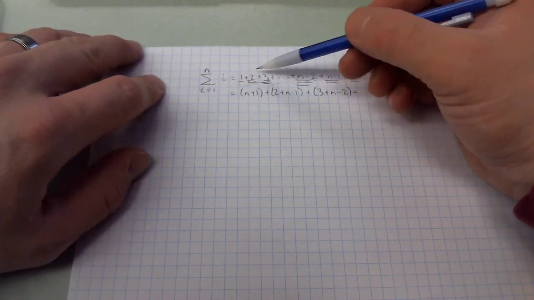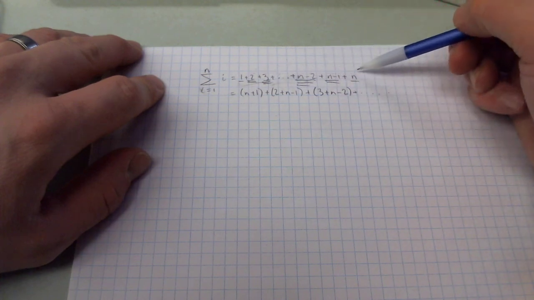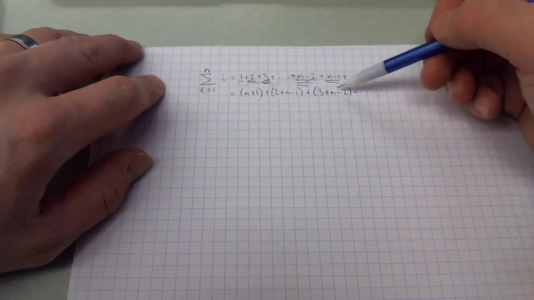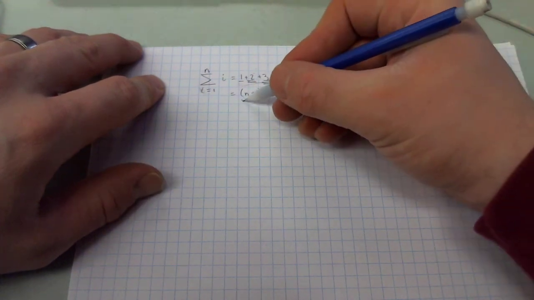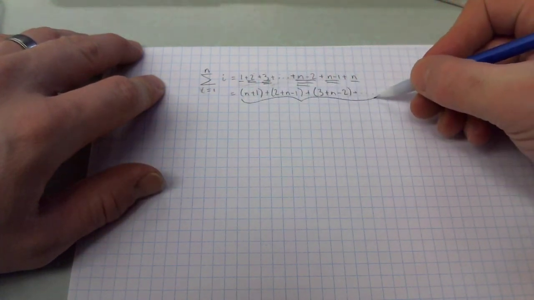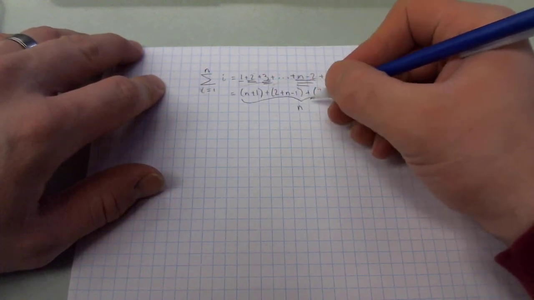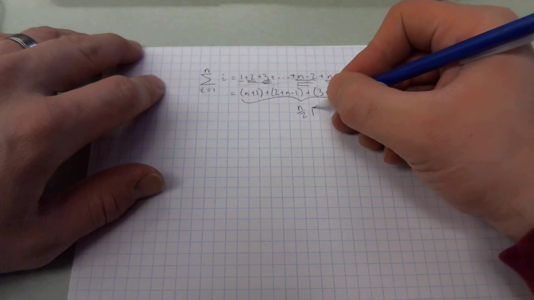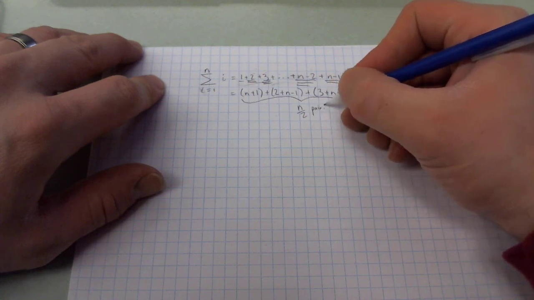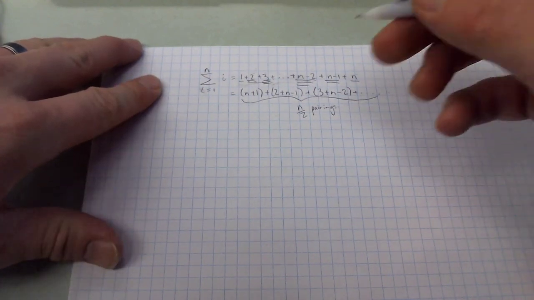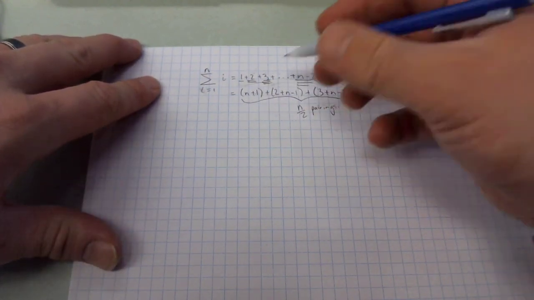Now because there were n terms in total, when I pair them up like this, I have half as many terms. So in actual fact, that means that in all of these, including that ellipsis that goes on forever, there are n over 2 of these pairings. So let's take a closer look at these pairings.